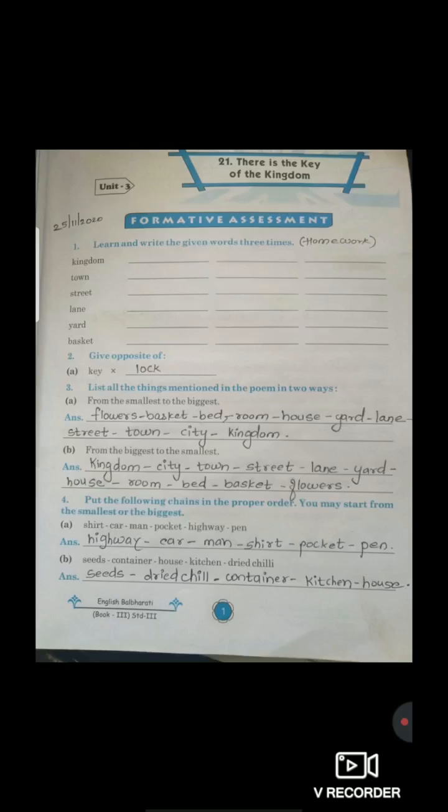Question number A. Shirt, car, man, pocket, highway, pen. So students, I have written this answer in a descending form. Means from the biggest to the smallest. So let's see the answer. So I have written the very first one, it's a highway, then car, then man, then shirt, then pocket, and the last one it's a pen.